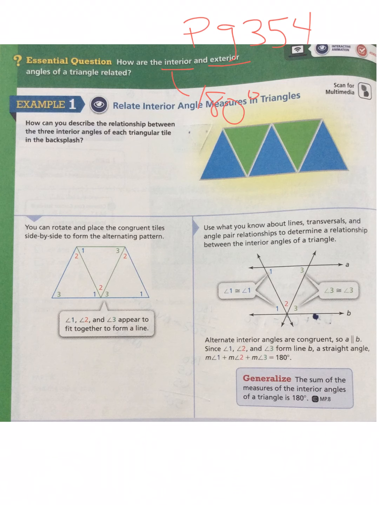Okay? I also want us to notice the way that we have rotated some of these triangles, and they have them numbered for you. So for example, angle 1 of the green triangle is going to be equal to the value of angle 1 of the blue triangle. Those will be congruent, the same exact angle measure.